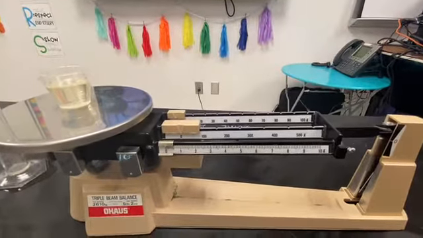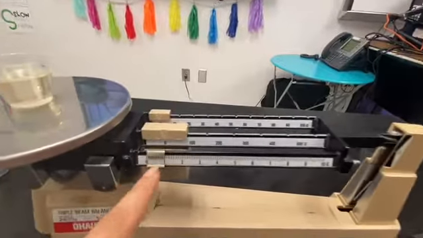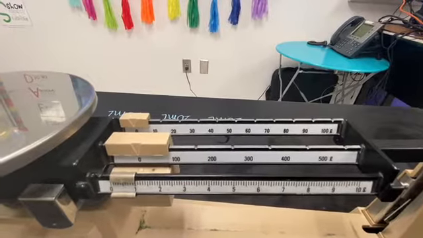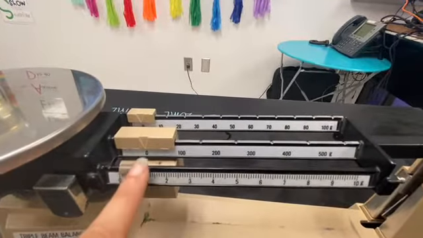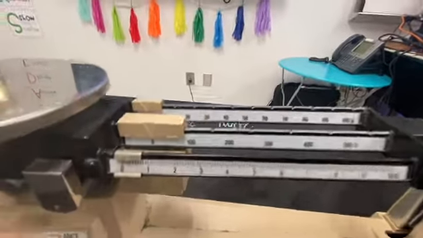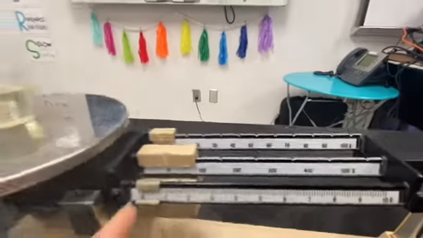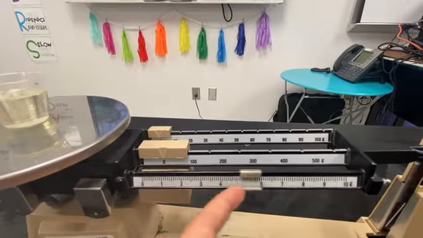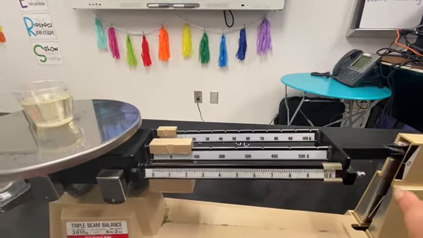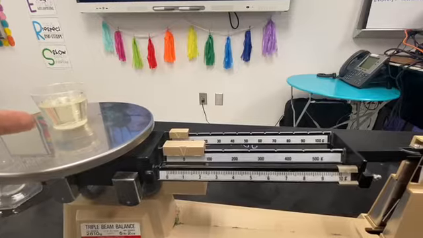Now, the best way to do this is to start with your ones place. So if we look, we can see this is set up as ones, tens, hundreds. Think of it like expanded form. So here are my ones, here are my hundreds, here are my tens back here. And we can even look, it even breaks down into tenths. So to start this out, I'm going to move my ones place all the way to 10. So we notice that there's no movement. So this tells me that this liquid is heavier than 10 grams.